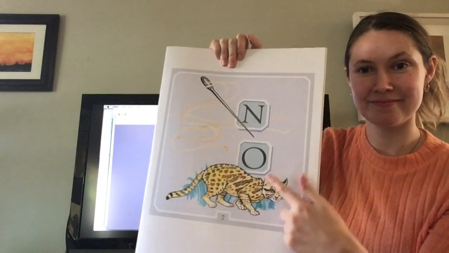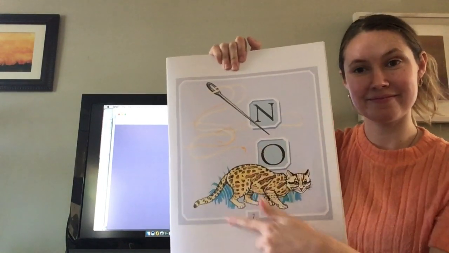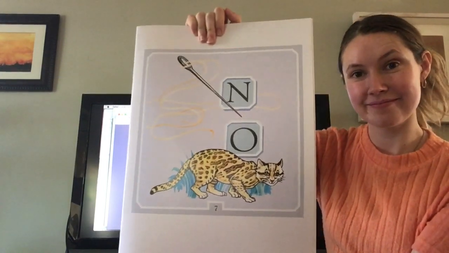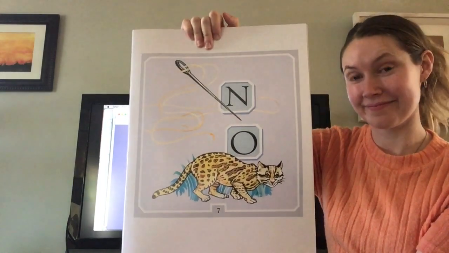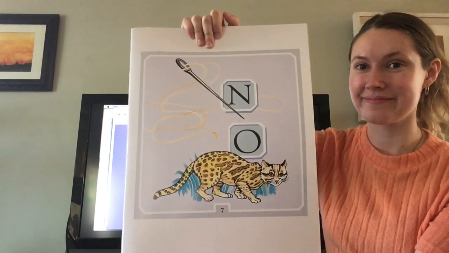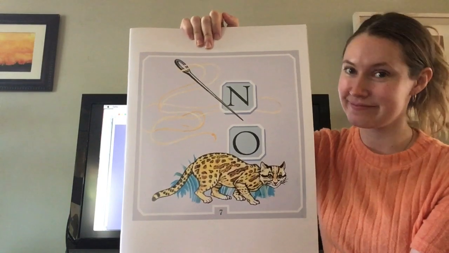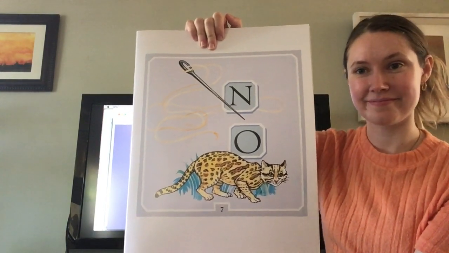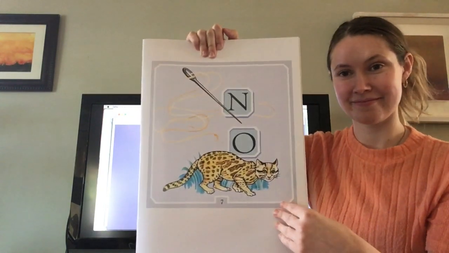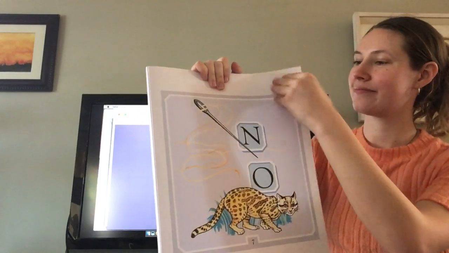Now look at the spotted animal that looks like a cat. That animal is an ocelot. O was once an ocelot. Lotsy, dotsy, spotsy, lotsy, polka, dotsy, ocelot. Now turn the page.